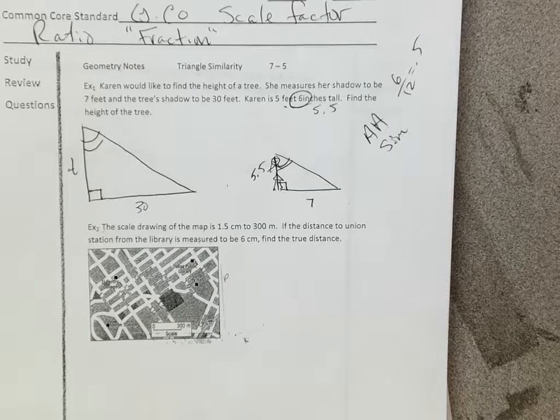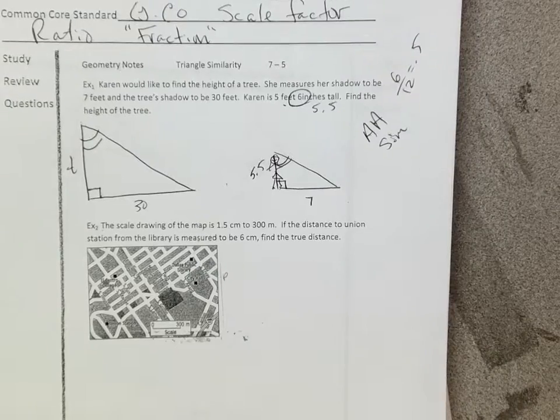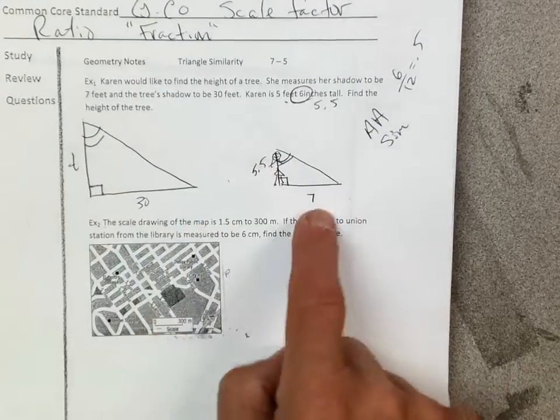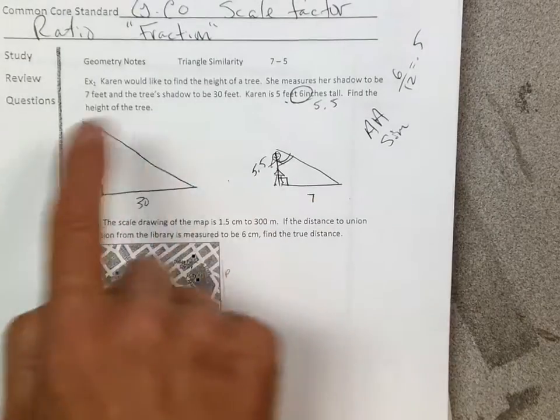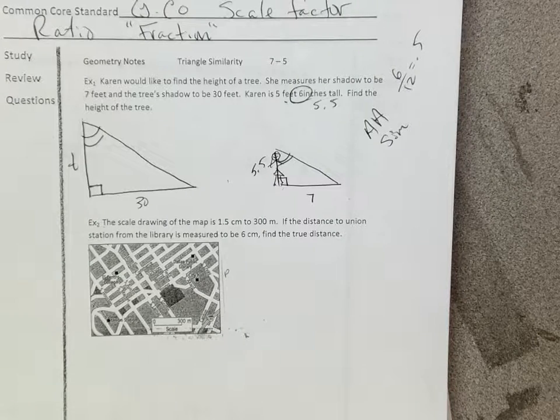So we can set up a ratio. Now remember, there's lots of ways to do this. Not to confuse you, but watch, check it out. This goes to this as this goes to this. As long as you're consistent, just set it up.